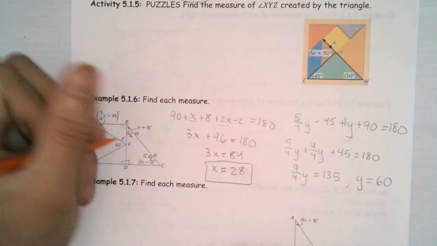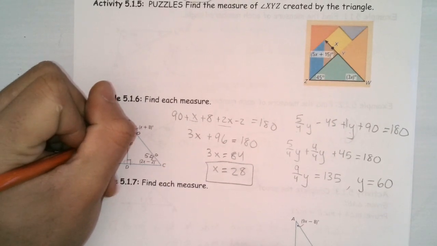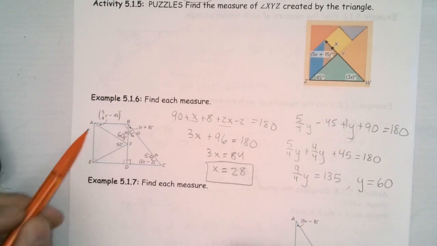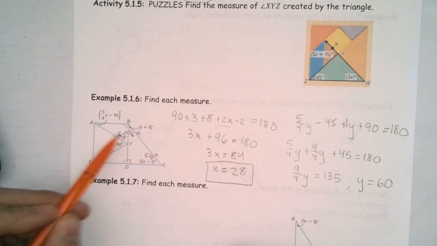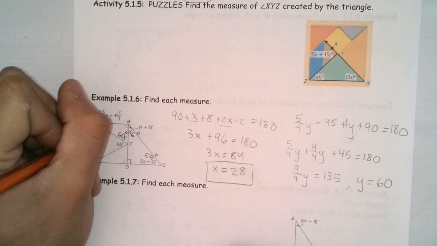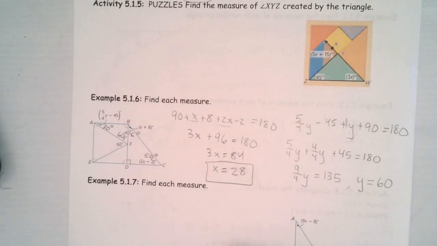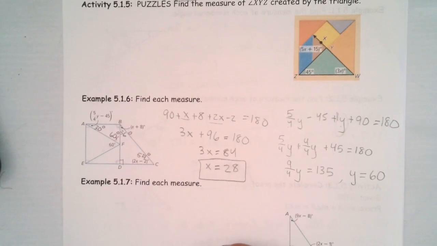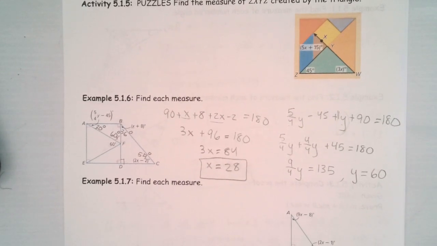So when I plug that in right here, this is 60 degrees. Well, I know that this is 90, so these two angles have to add up to equal 90, so the remaining angle is 30 degrees. And so this is how you're using the triangle angle sum theorem and the exterior angle theorem to solve these kind of problems.